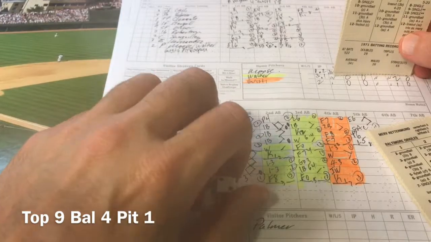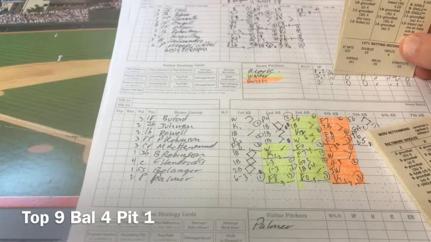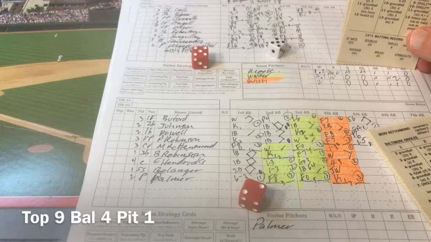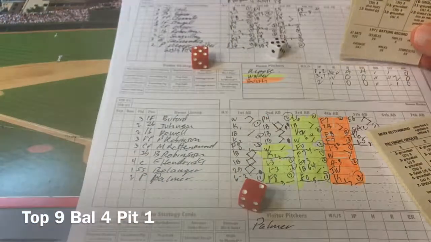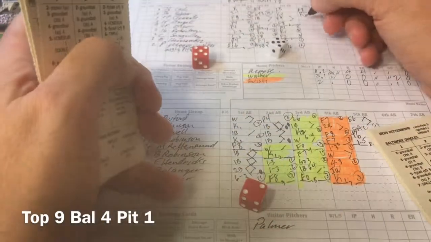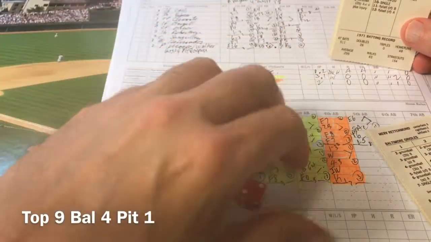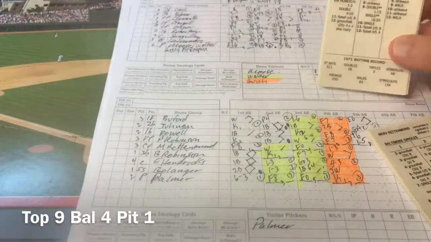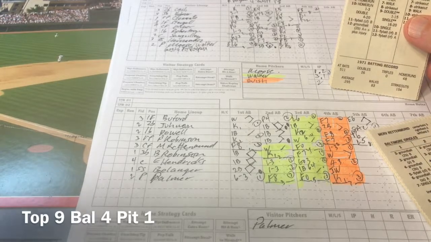Roberto Clemente is 1 for 3. He flew out, singled, and reached second base on an error by Frank Robinson. Say 5-7 off Palmer. 5-7. See what that is. A 5-7 is a strikeout. It's going to be Willie Stargell with 2 outs here. This is the last chance for the Pirates.